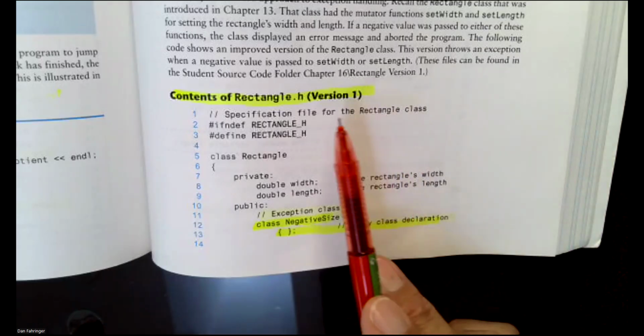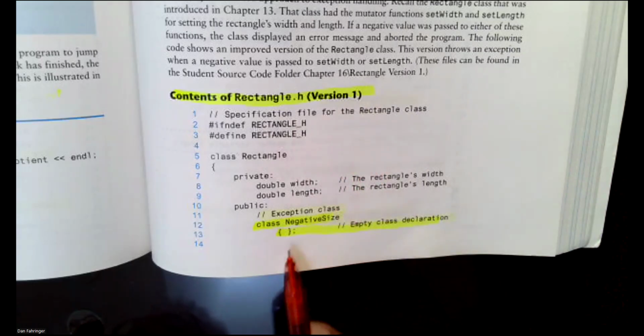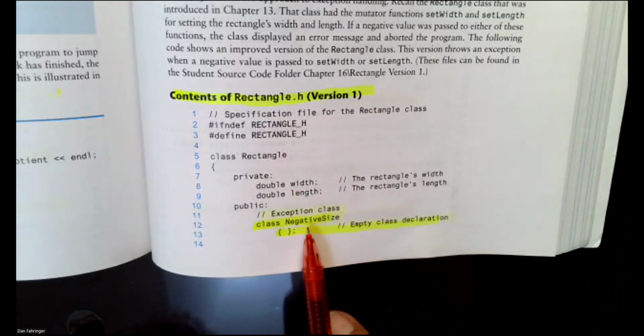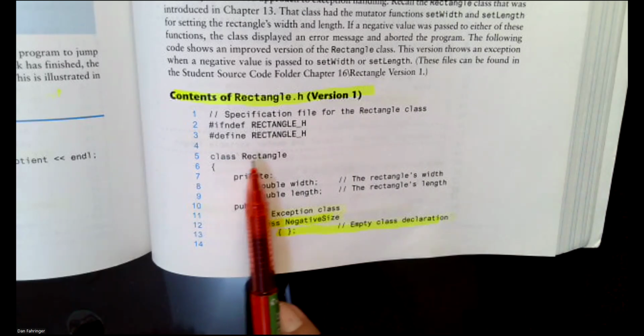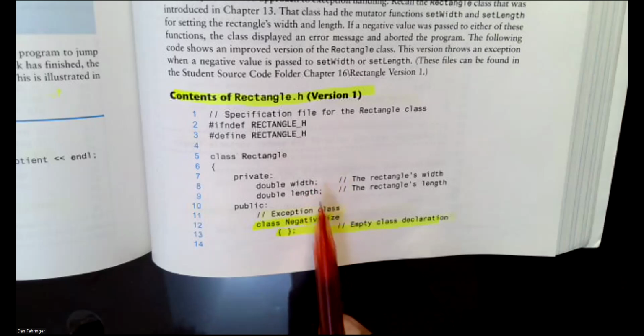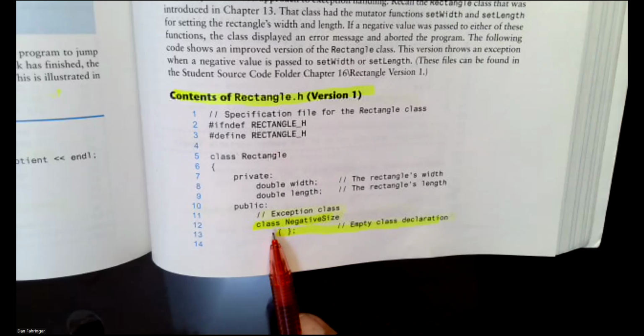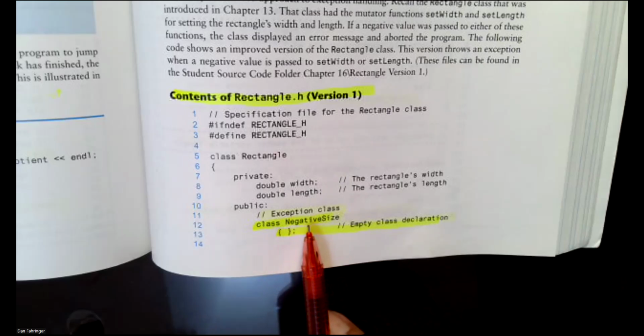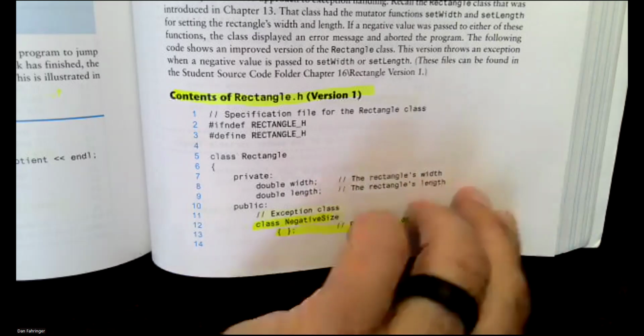Okay. Version 1, the specification file. I come in and, what is going on in line 13? I have a class Rectangle. I have two fields, length and width. And then I have, including a class. This class is empty. Step 1, version 1.